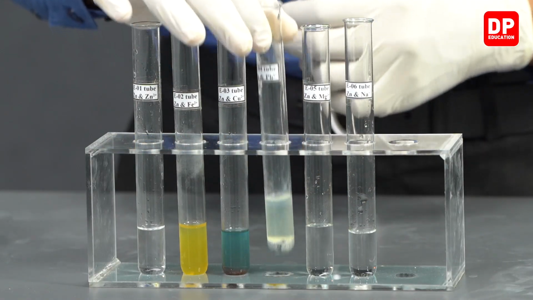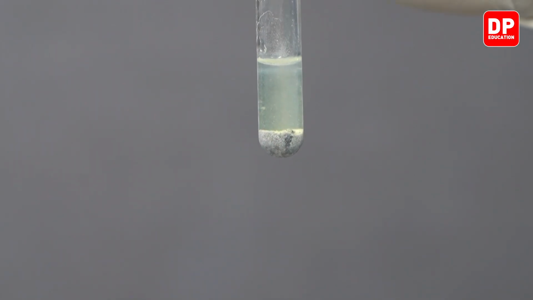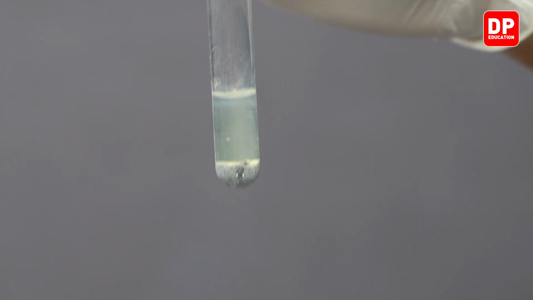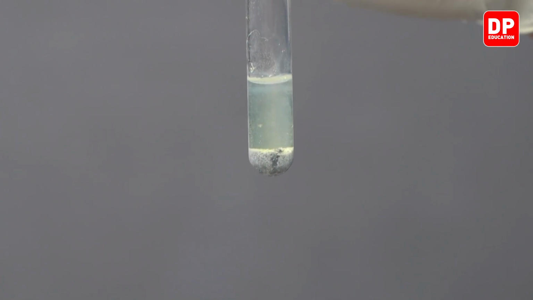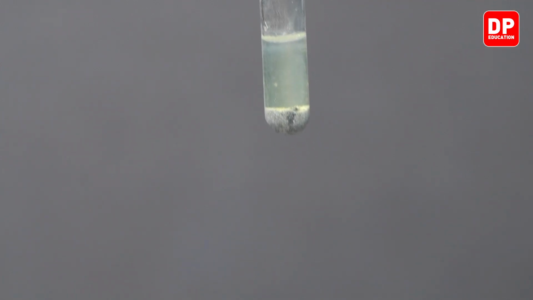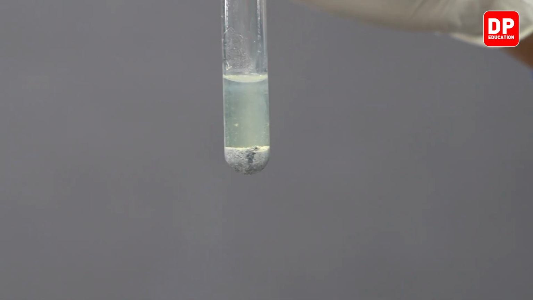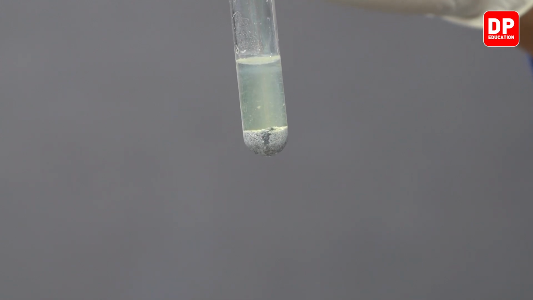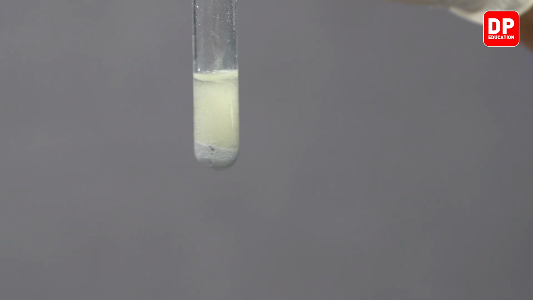What about the Pb2+ aqueous ion solution? Zinc metal was capable of displacing Pb2+ aqueous ions as lead solid. So Pb2+ aqueous ions were displaced as solid lead metal in the presence of zinc metal. So zinc is more reactive than lead. If you mix it a little bit, you can see a gray color precipitate being formed here.